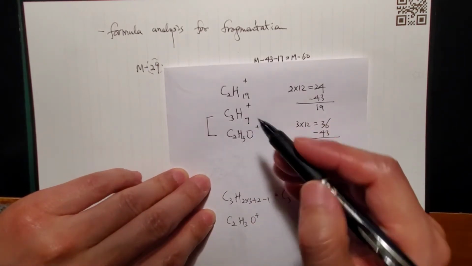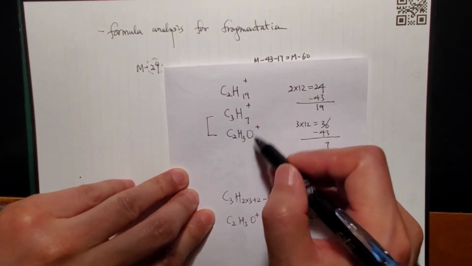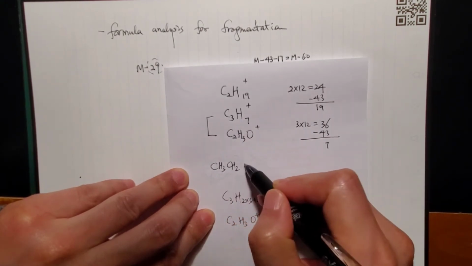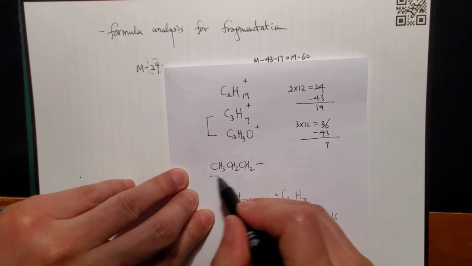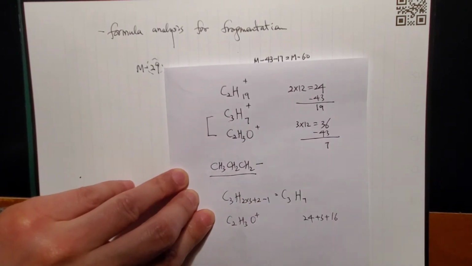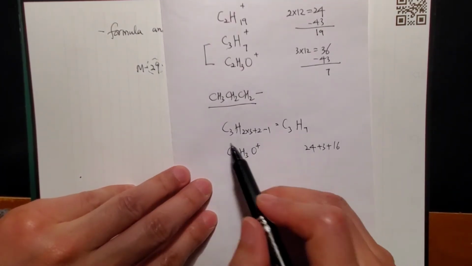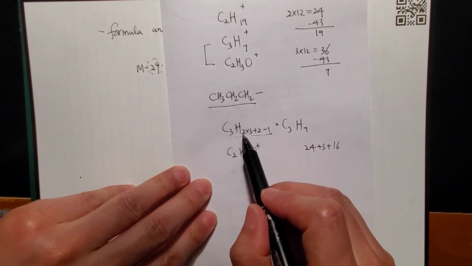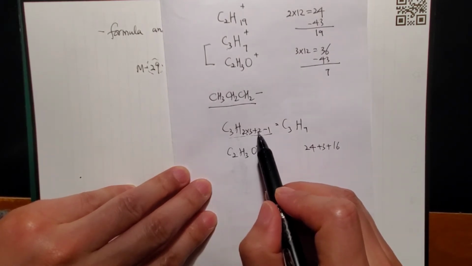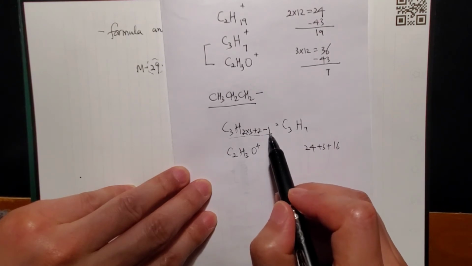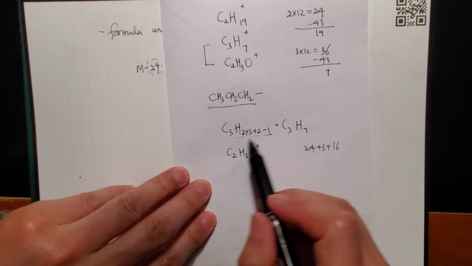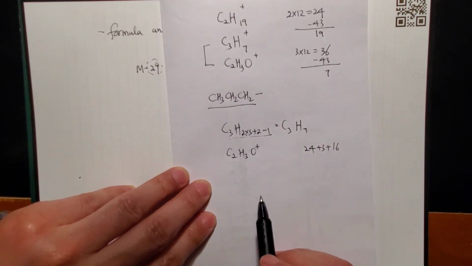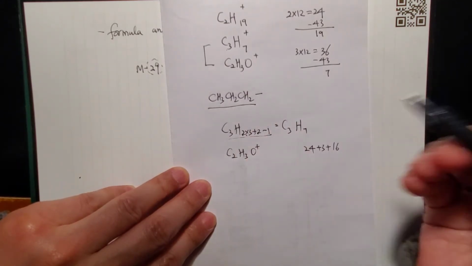So if you draw them out, it is this, because if it's an alkane, the formula will be CnH2n+2, but it lost 1 bond in the fragmentation, so it is this. So this is the alkane formula. So you know this is an alkane with 3 carbons. But what is this?